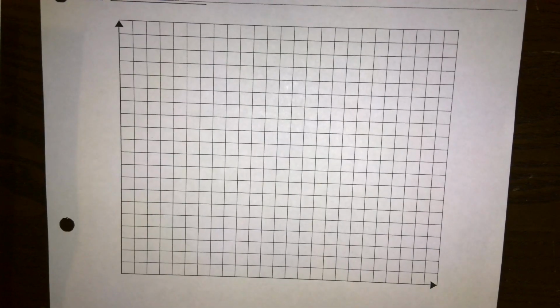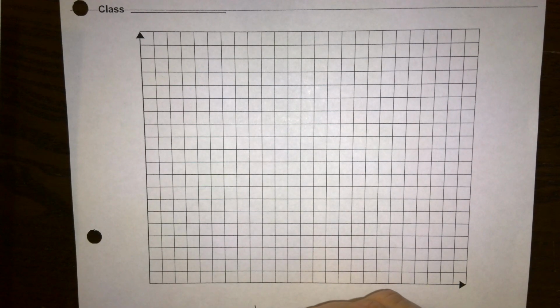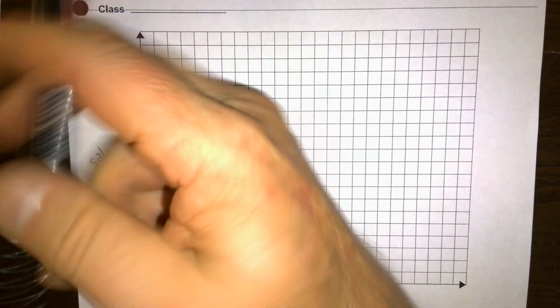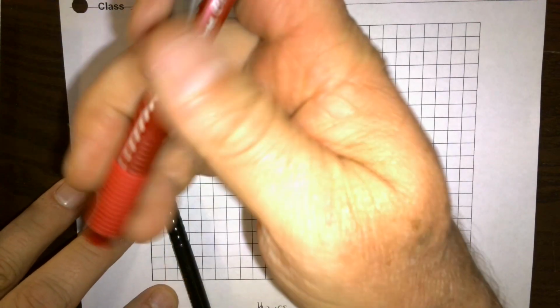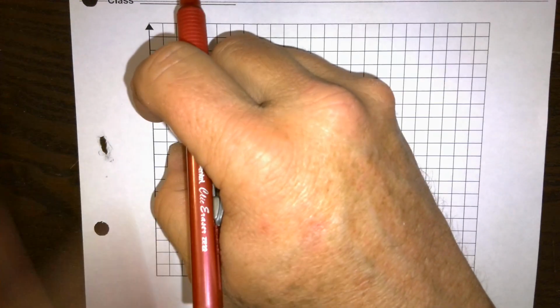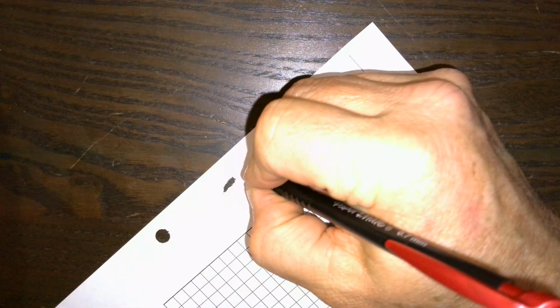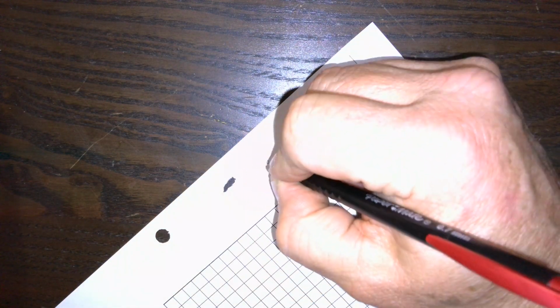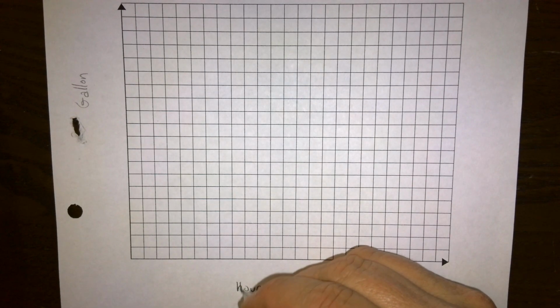In class, we passed out a sheet of graph paper like we've been using for the other lessons. This is going to be hours down here at the bottom, and this is going to be gallons. Oops, I really do want to start with a capital G there. Anytime we label, oops, I just tore right through that paper. Boy, that was one strong eraser. Okay, so anytime we label, we'll want to use capitalization like we would with a title when we're labeling our axes.